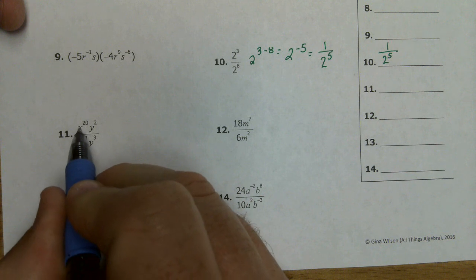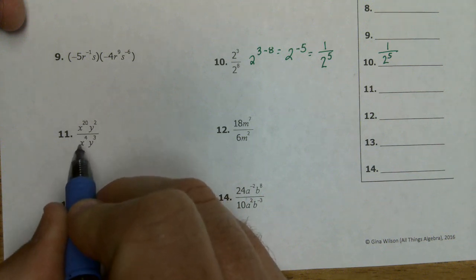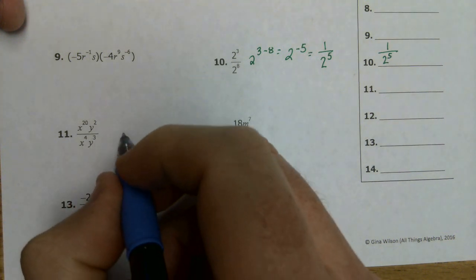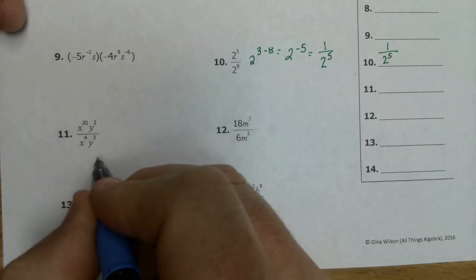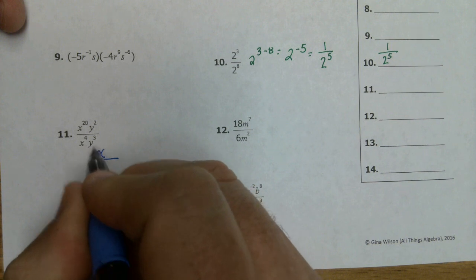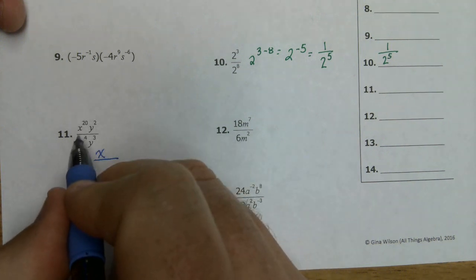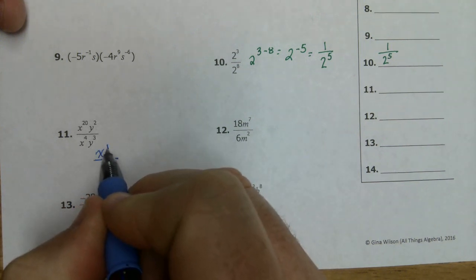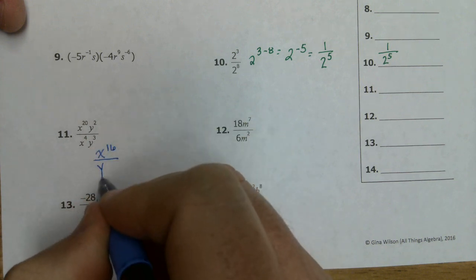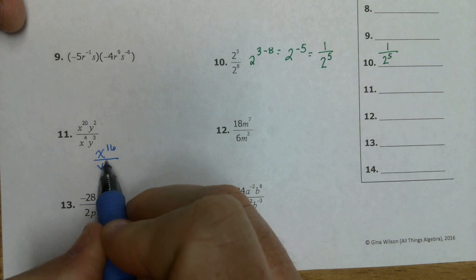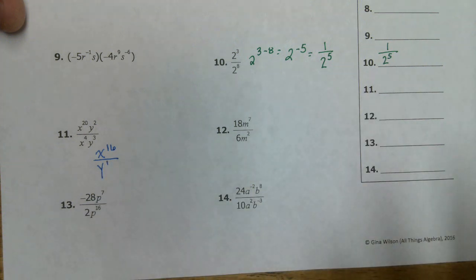As I look at this one, I have 20 x's on top and I have 4 x's on bottom. One of the ways you may have heard it said is, where are there more x's? And wherever there are more x's, that's where your variable goes. There are more x's on top than on bottom, and there are 16 more. Are there more y's on top or bottom? There are more y's on the bottom, and there is 1 more y on the bottom. So that might be a way that you've thought about it.